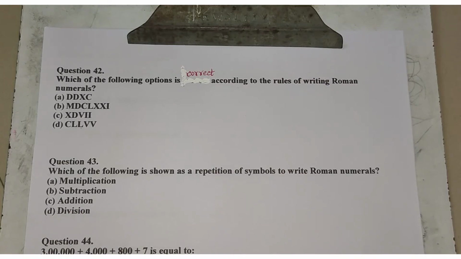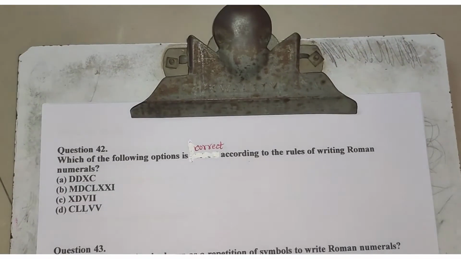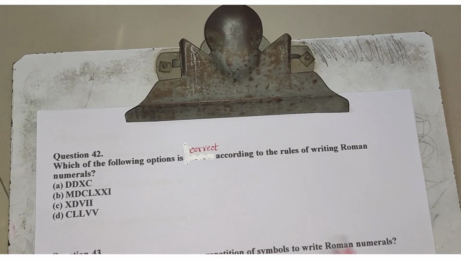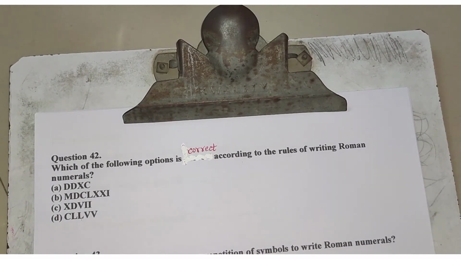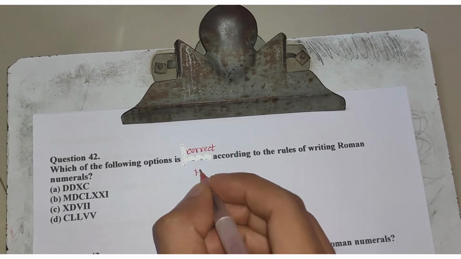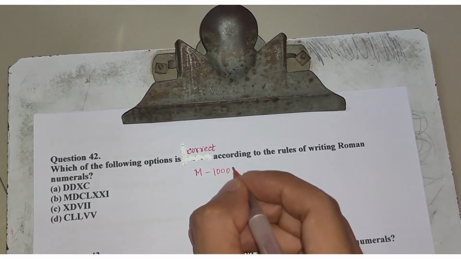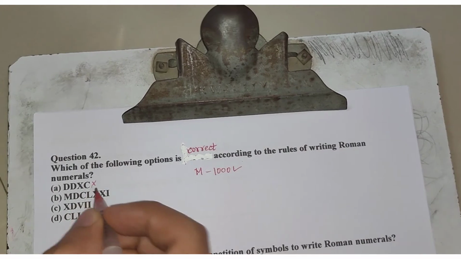Now moving on to question number 42. What does it say? Which of the following options is correct according to the rules of writing Roman numerals? We have to identify which option has been written correctly in the format of Roman numerals. Now if we move to the first option, DDXC, we know that we never write DD. DD means 500 plus 500, which is 1000. We always represent 1000 with M. M is used for 1000. This is the correct way. We never use DD, so this will be cancelled.